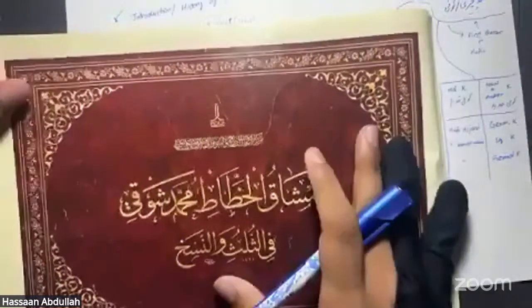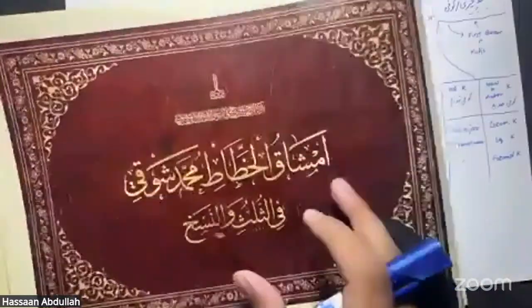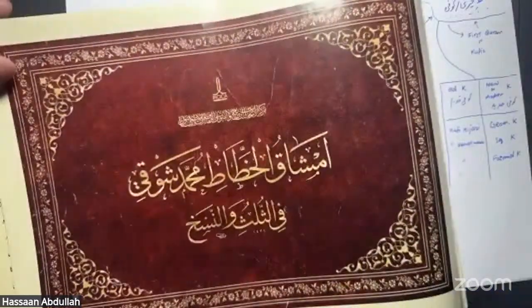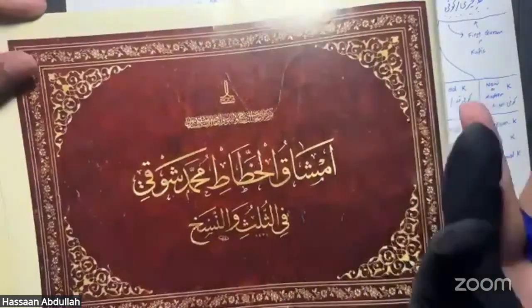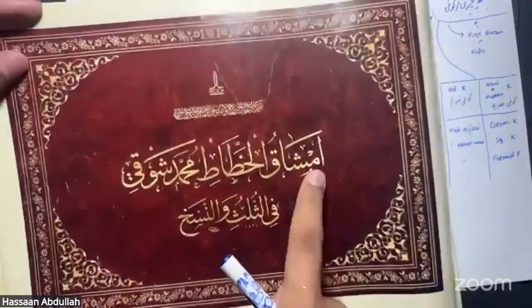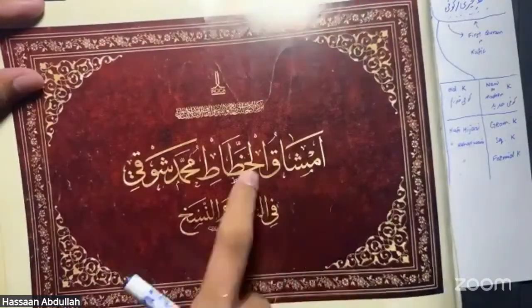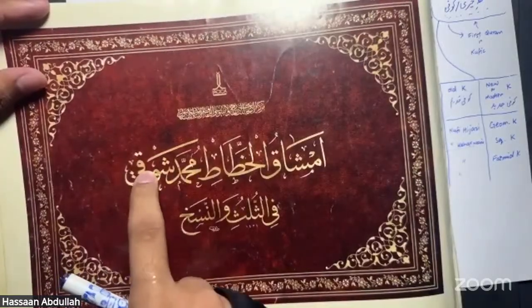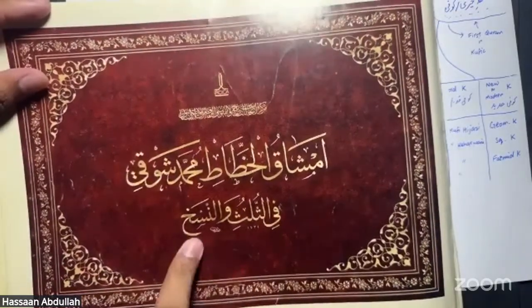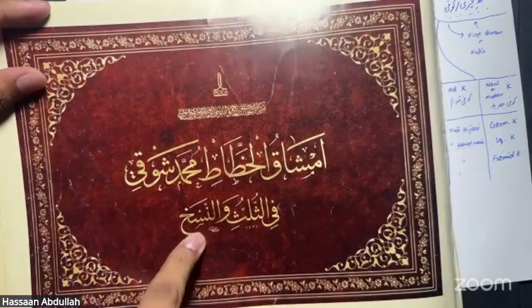So for learning methodology, I'm going to reference this booklet. We call it Kurasa, or in simple words, you can call it a syllabus book. It's the syllabus book of what? I'm going to read the title: Imshakul Khatat Muhammad Shauqi. It is the practice of calligrapher Muhammad Shauqi, the name of the calligrapher. Of which script? Fi Sulusi wa Nas. Khat Sulus and Nas.